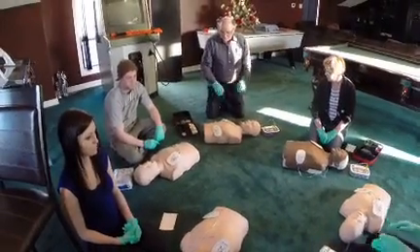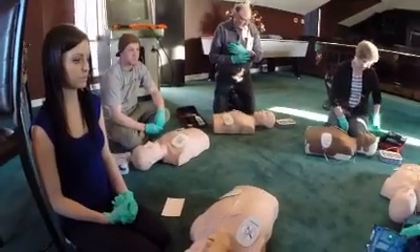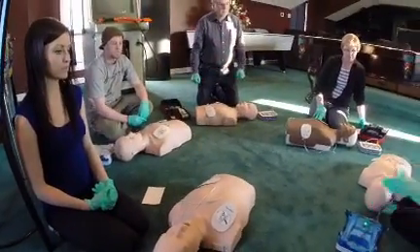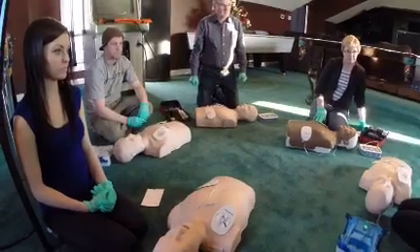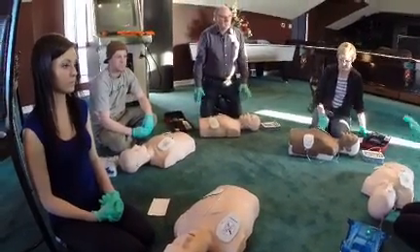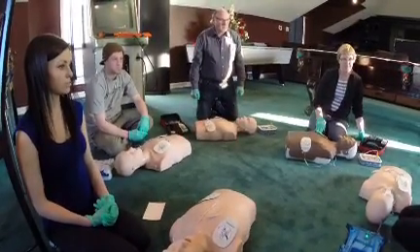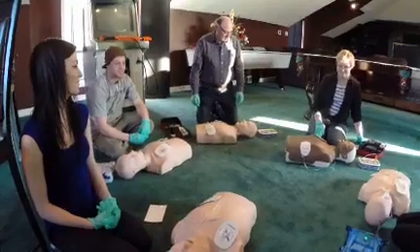If you don't have an AED machine that gives you a timing for that, you can think of a song that's Staying Alive and sing that in your head as you're doing it. That will give you the proper rhythm as well. Just might not want to sing that song out loud as you're doing it. It might not be a good idea. Give 2 breaths.